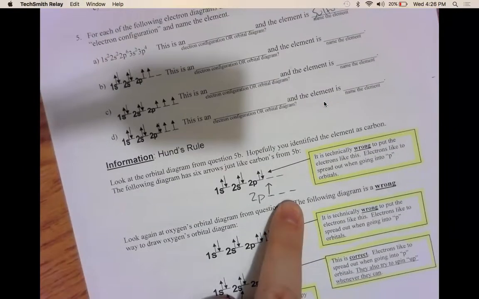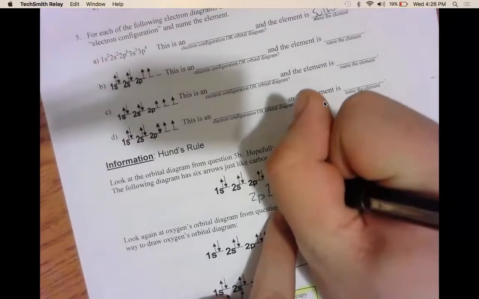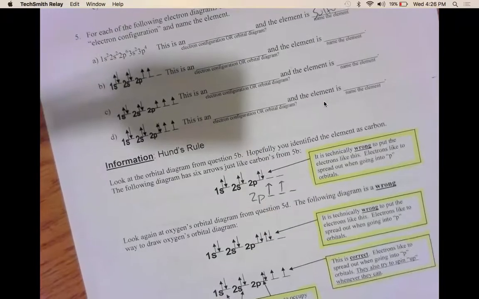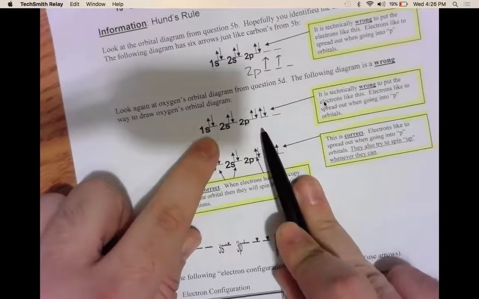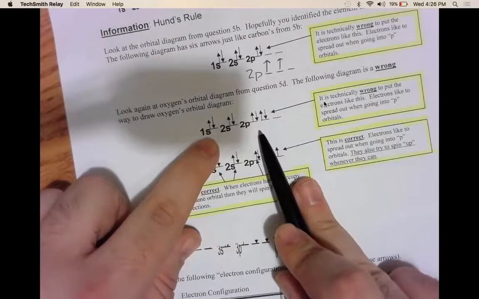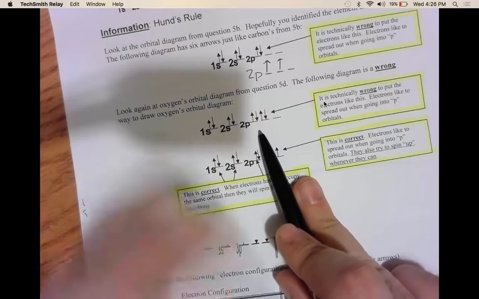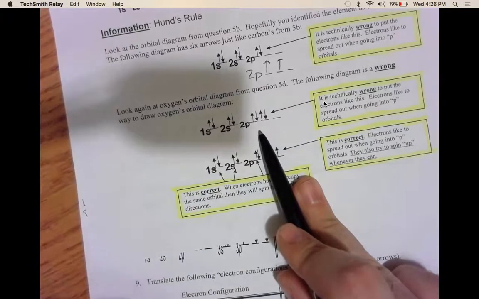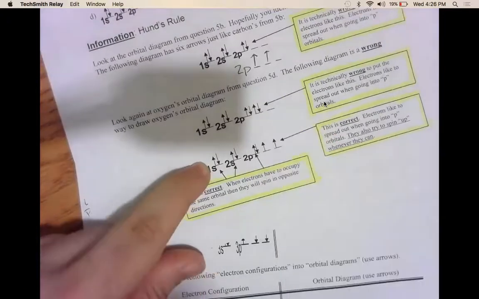So if we're fixing this 2p orbital right here, we would draw an upward arrow in a different orbital. So next we can look at Hund's rule again for this example right down here. Again, we need to double check and make sure that all of the electrons are separated if possible, and then when they're separated, are they spinning in the same direction?